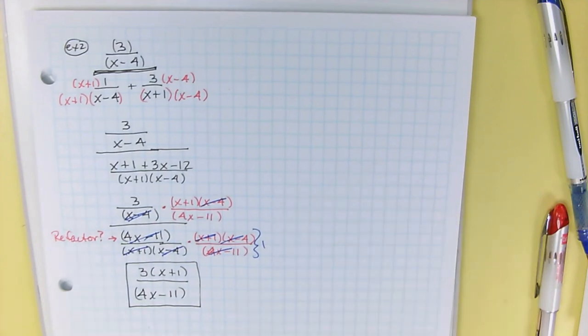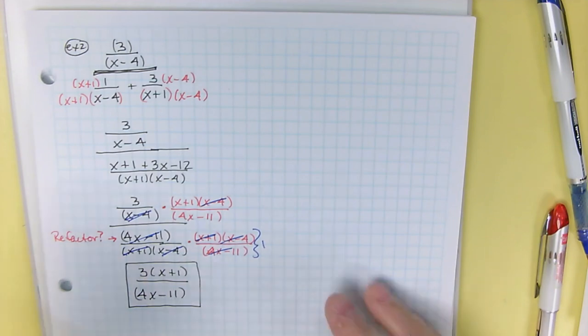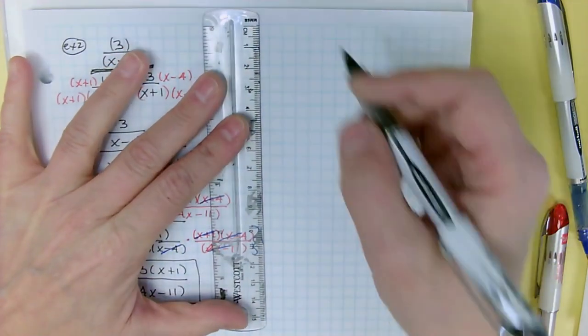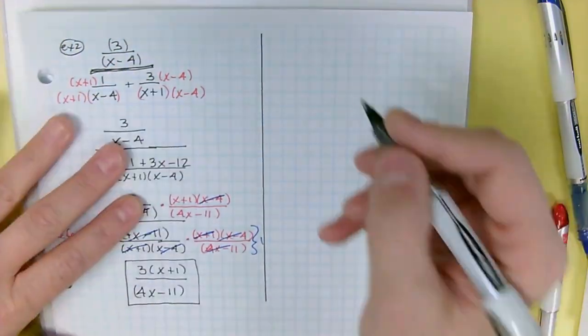Any questions about that one? Yeah. Why didn't you multiply the 3 through the parentheses, like 3x plus 3? Because we're just leaving it in factored form. Just depends on what form you want to end with. All right, let's do another one.